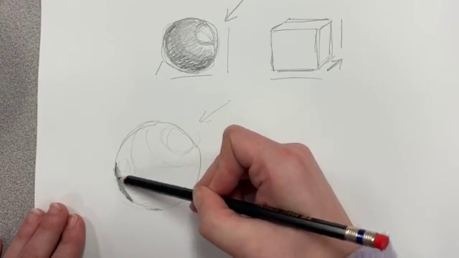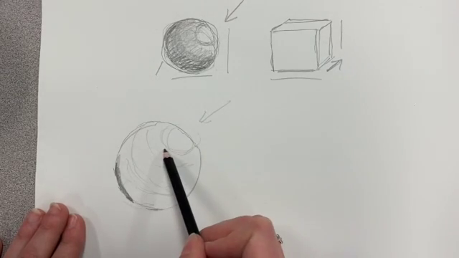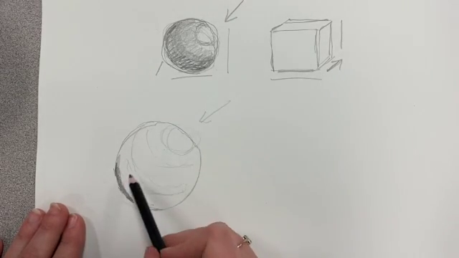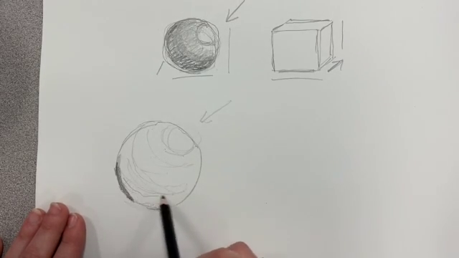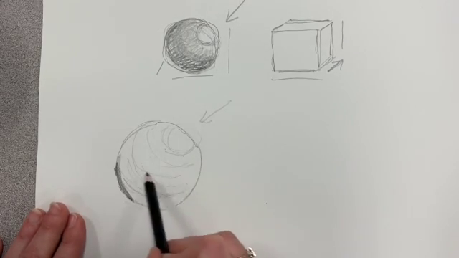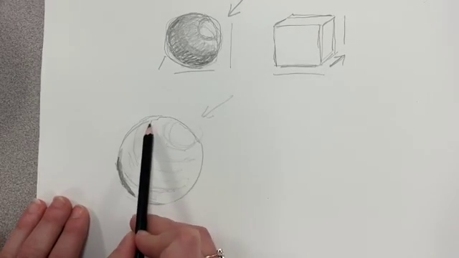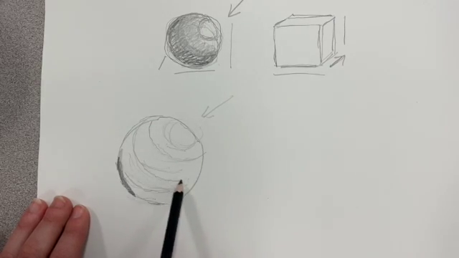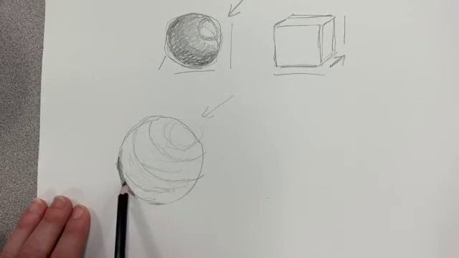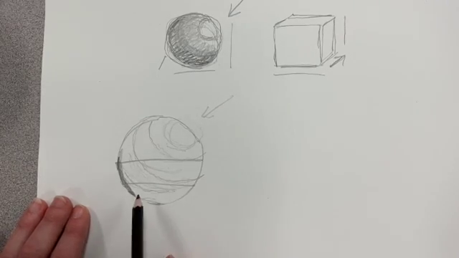And then I'm using less pressure with my pencil as I move towards my lighted area. So again, we should see not just dark, medium, light, but lots of dark tones, lots of medium tones, and lots of light tones. Now, the key with this is making sure that all of your values are curving along with your object, okay? It's not going to look three-dimensional if I color it in stripes like this, right?